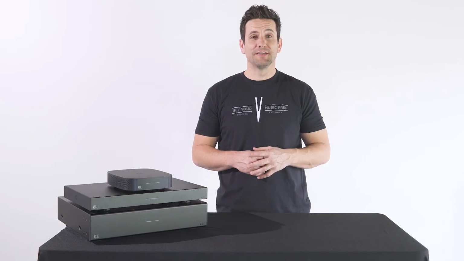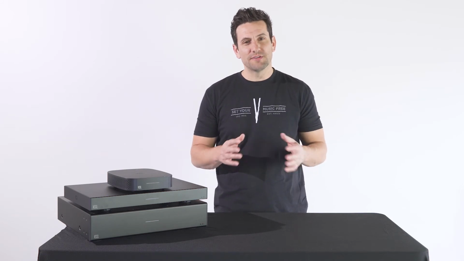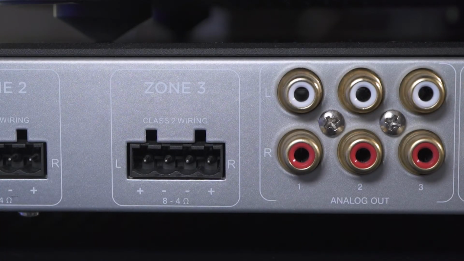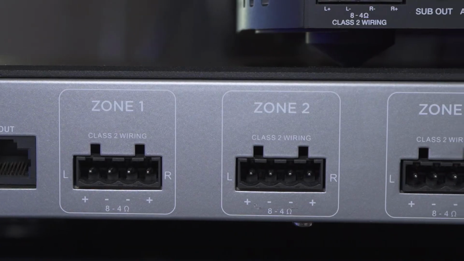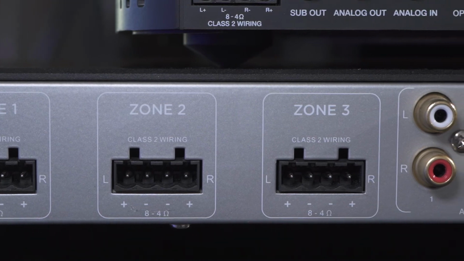Now let's take a look at the inputs and outputs on the A3 and A6 amplifiers. Both of these amplifiers feature optical as well as RCA inputs and outputs that are matrix. So any external source that's plugged into any input can be mapped to any single zone or multiple zones on the amplifier. Now let's take a look at the VSSL app to see how these input sources are assigned to different zones.